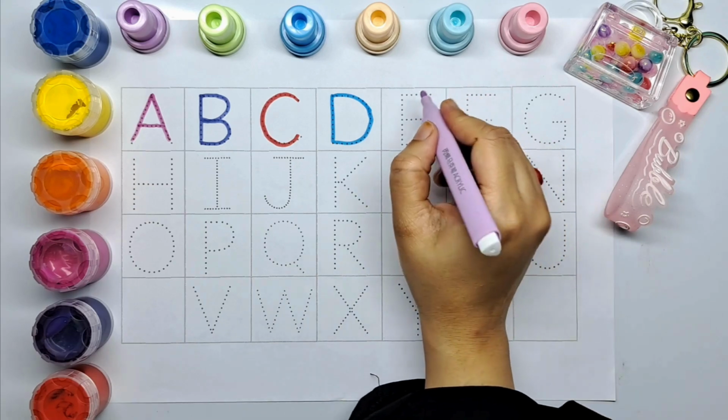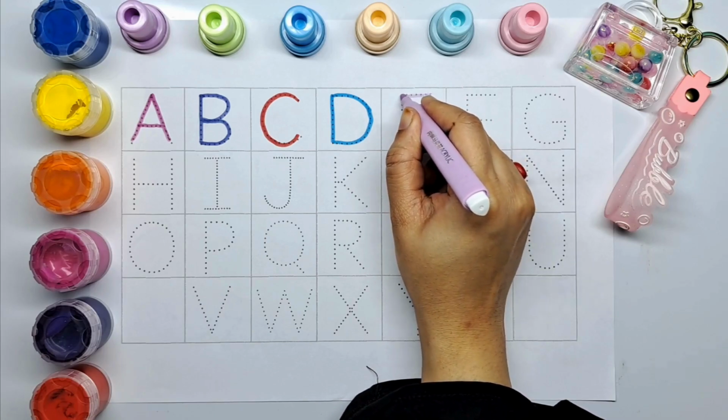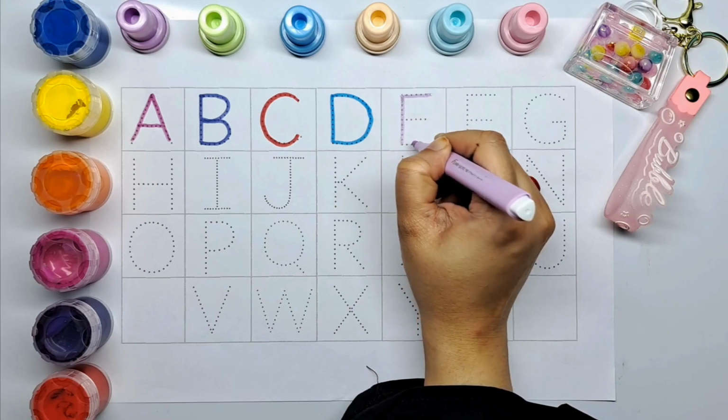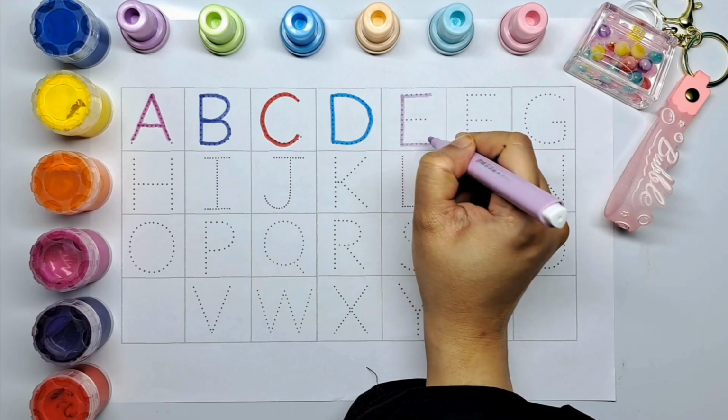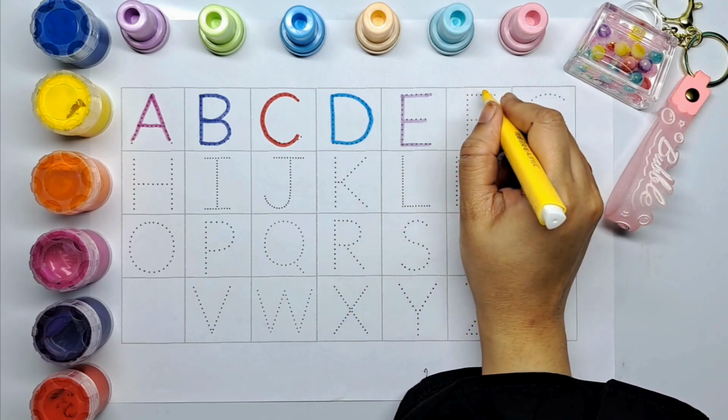E for egg, purple color. F for fish, yellow color.